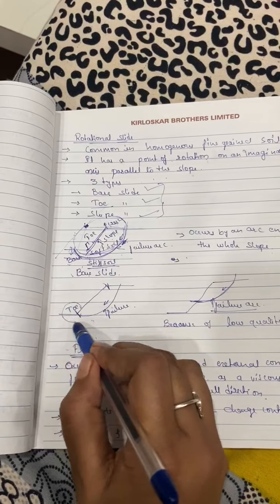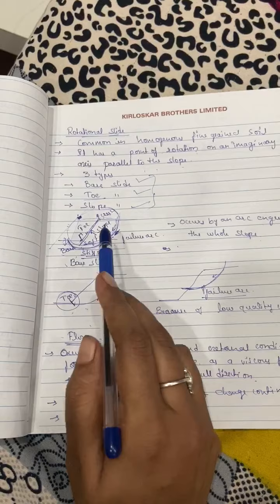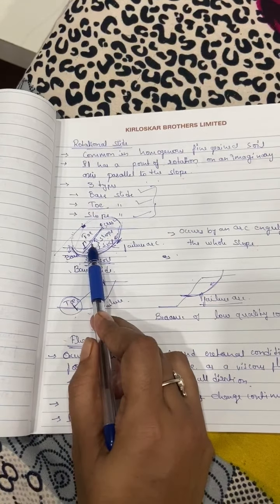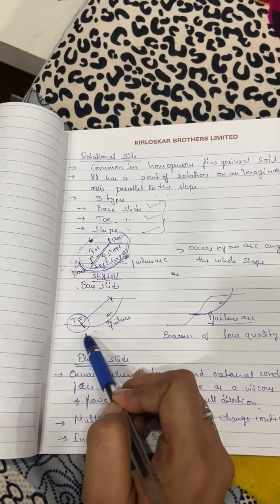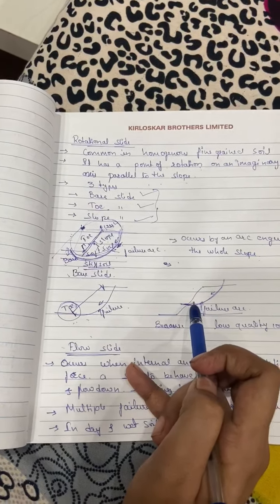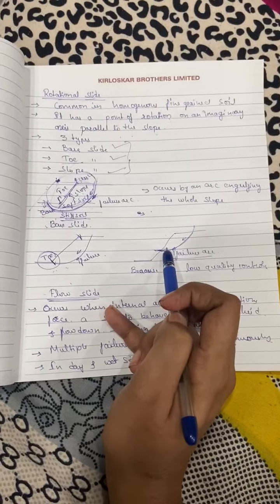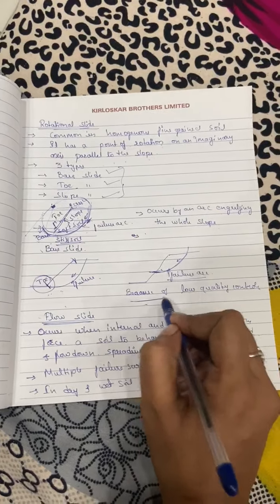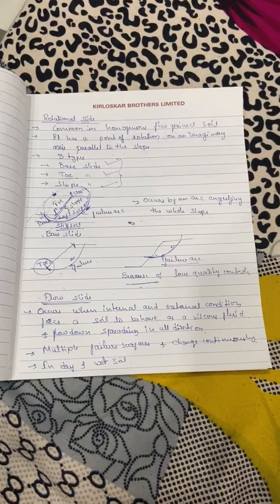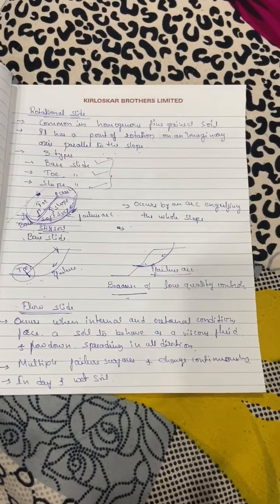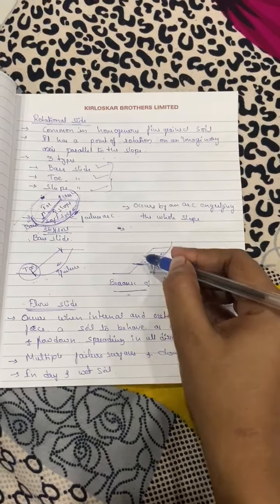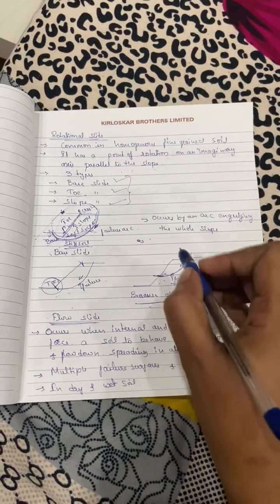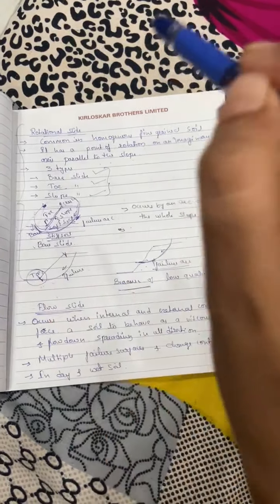Toe failure is common compared to base sliding. Toe sliding and slope sliding are most common. Again, whatever your slope, failure within the slope itself is very rare. Normally only if there is any mixture or low quality control can you find this slope failure. So this is the rotational slide.